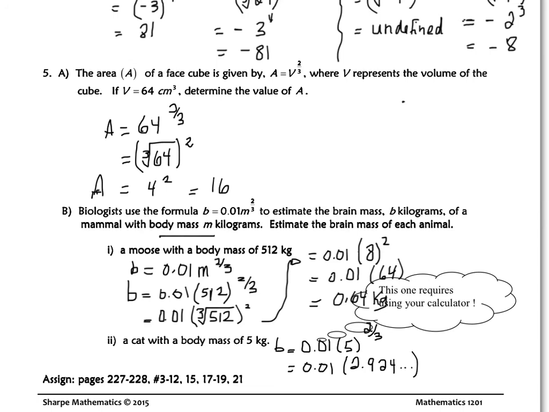Again, multiplying by 0.01 is the same as dividing by 100, so you're moving the decimal place 2 places to the left. So that would be 0.02924 kilograms, approximately.